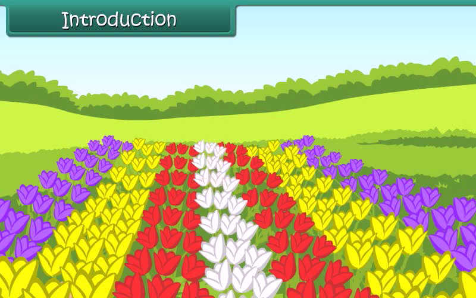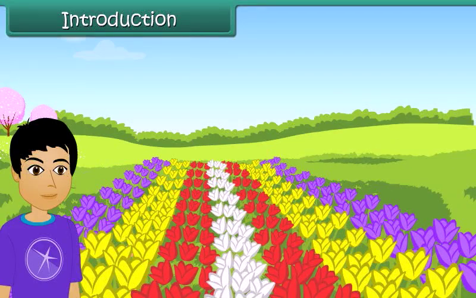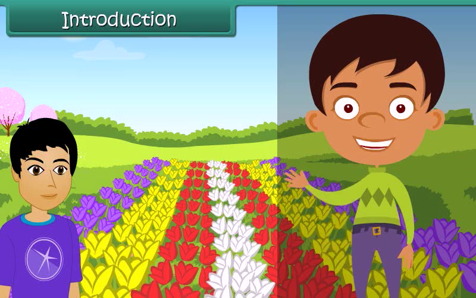On either side, there are red tulips. Beyond the red tulips are the yellow ones, followed by the purple tulips. This observation sets his mind to work. He wants to know other patterns involving shapes, numbers, and letters. In this lesson, we will discuss patterns in detail.